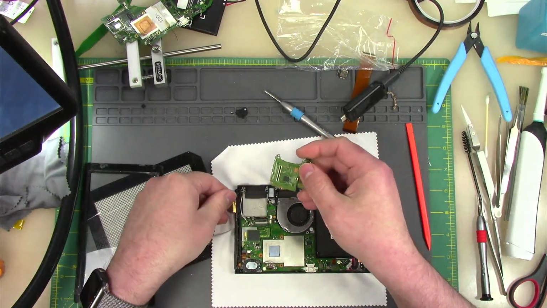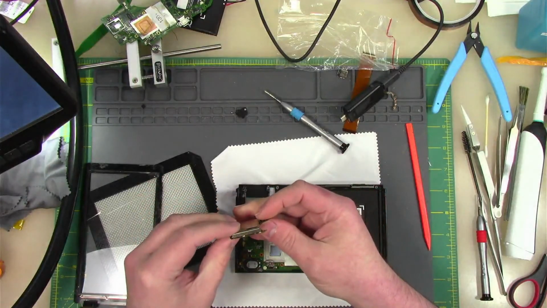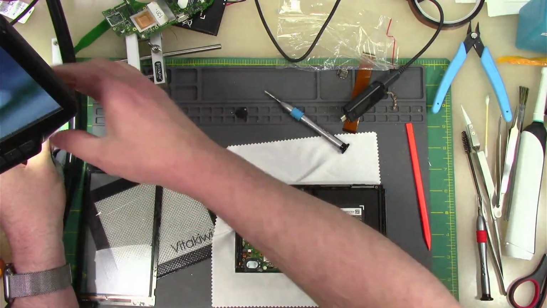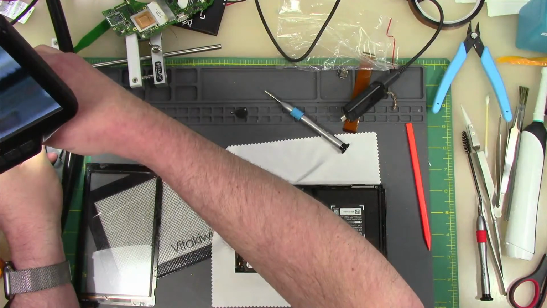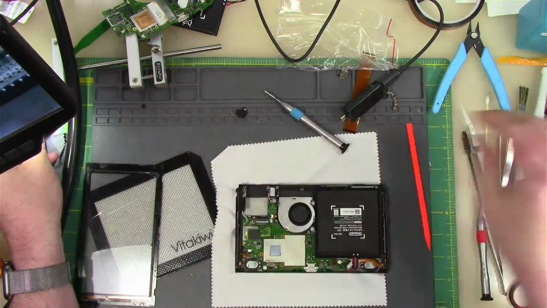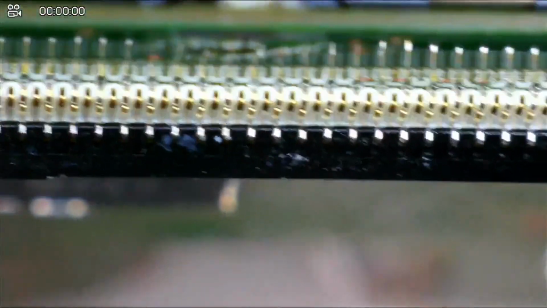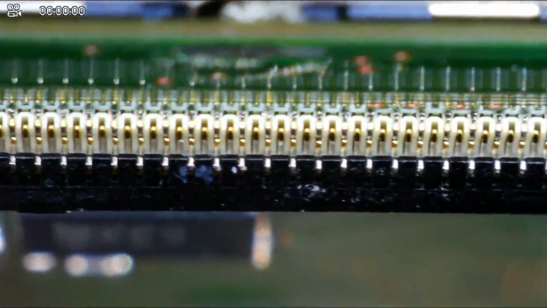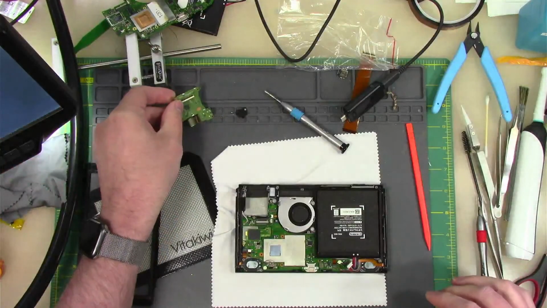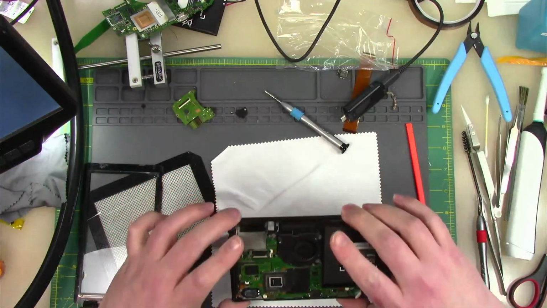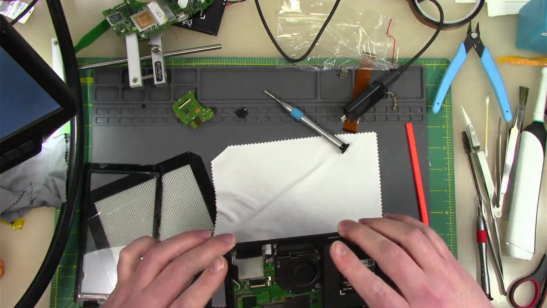Okay, so that's the digitizer. I want to check to make sure my pins aren't messed up or anything. If I go to the microscope, this is the inside of the digitizer. The pins look good, so that's fine. So why do I have no image on the screen is the question.